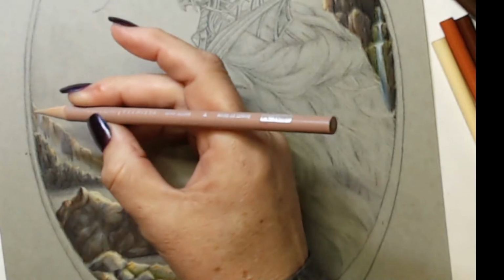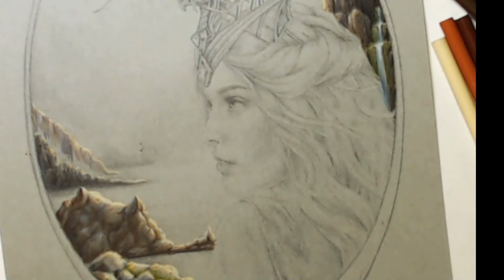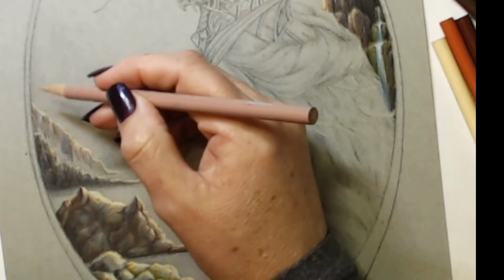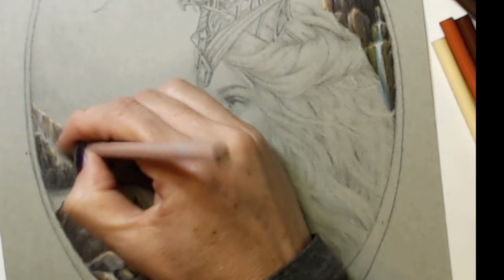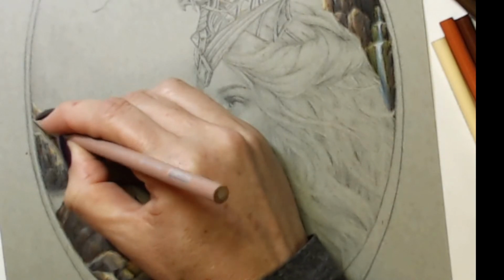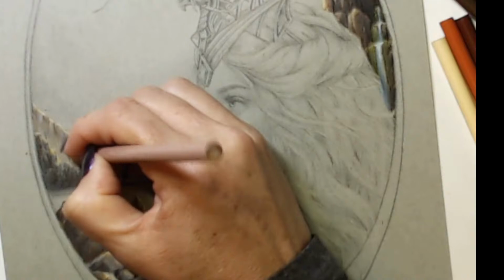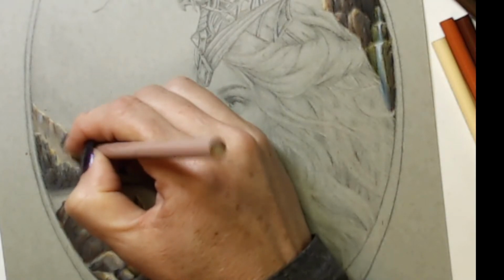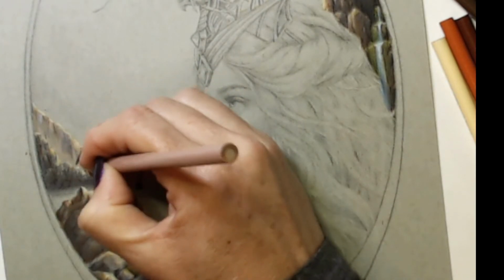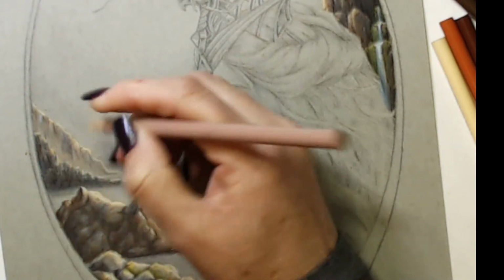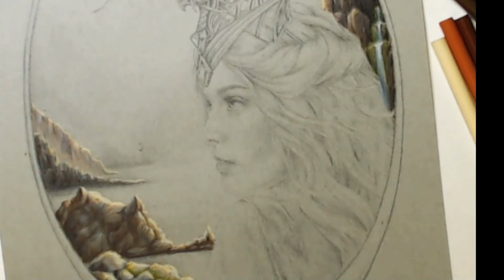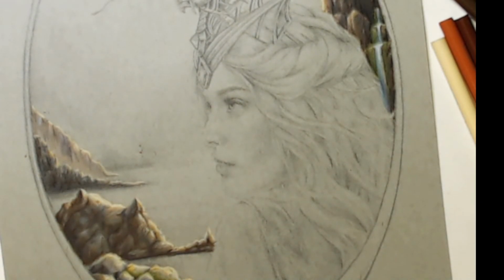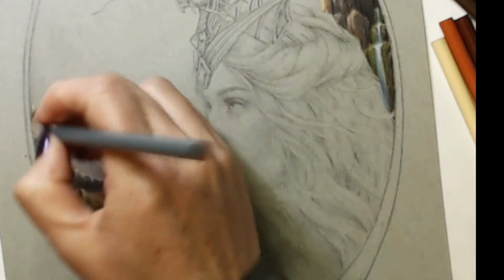Next is Beige Sienna. Now the Beige Sienna, I'm going to use a flicking motion going upwards. Next is 70% cool grey.